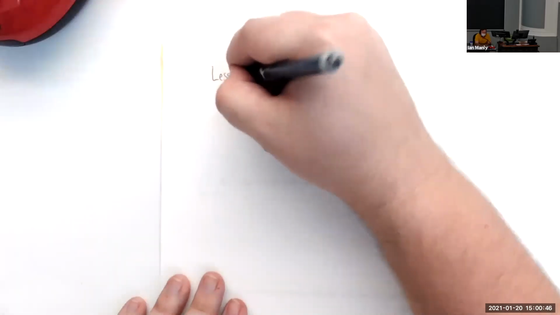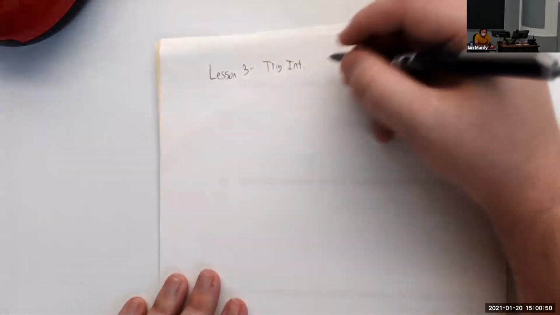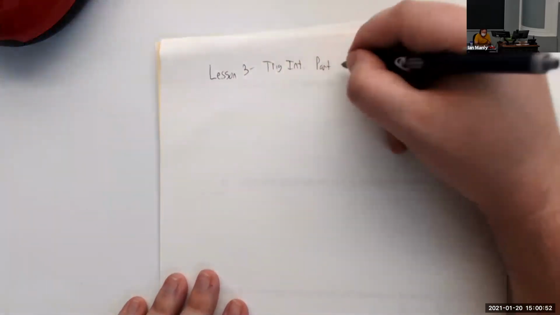Today we're going to be looking at trig integrals, or trigonometric integrations. So that's lesson 3. Lesson 3, we're going to do integrals of trigonometric functions, and just like integration by parts, this is going to be a two-part lesson here. So let's remind ourselves of the basic trig integrals.